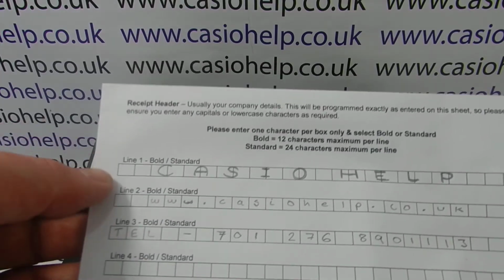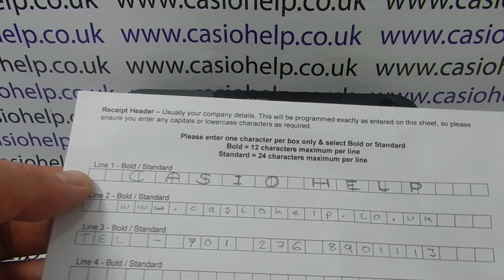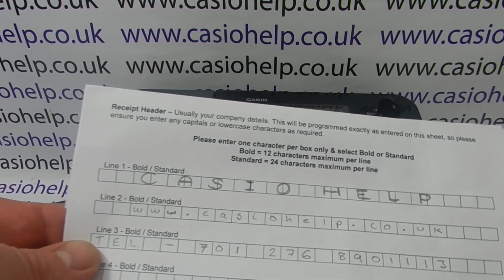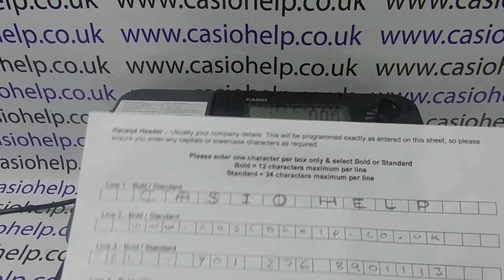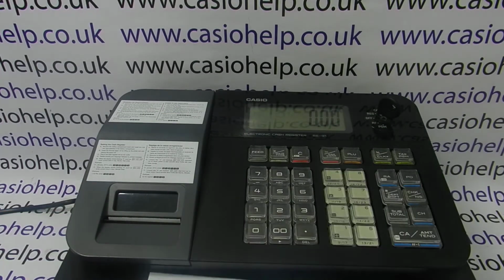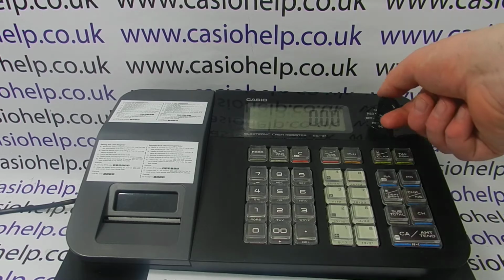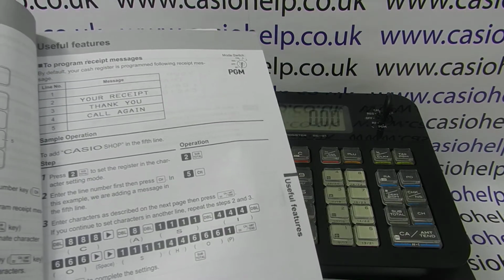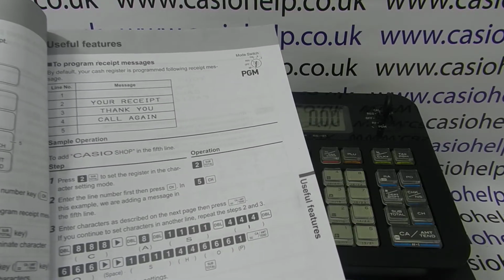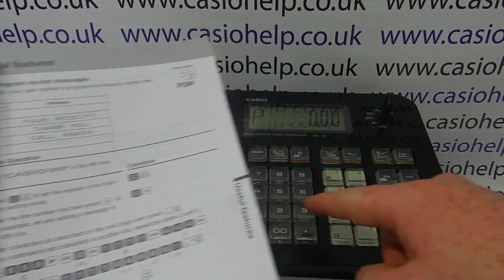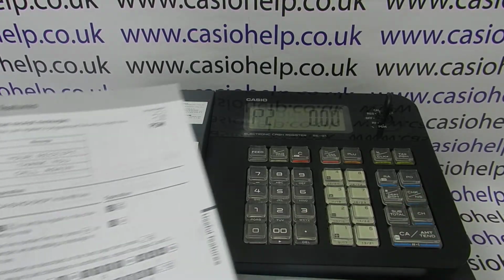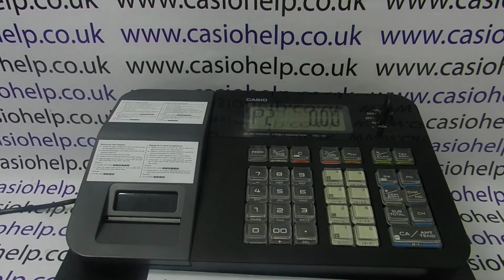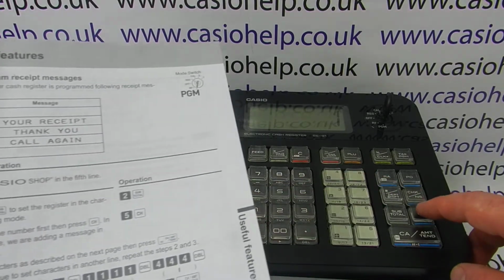The reason why I've got 2 spaces in at the start there is because I want it centered. So lines 1 and 2 are going to be centered. I'll show you how to do that, and then line 3 is just going to be left aligned. So okay, first thing to do is key round to PGM, and then if we look at page 51 of the manual, it tells us that to get into the programming settings for character programming, it's 2 subtotal, and then we enter the line number that we want to program. So I'm going to start with line 1 by pressing 1 and then CH.